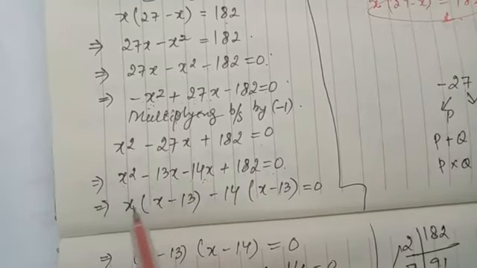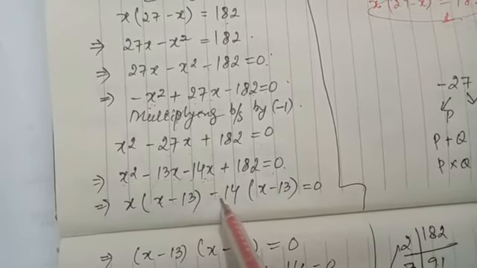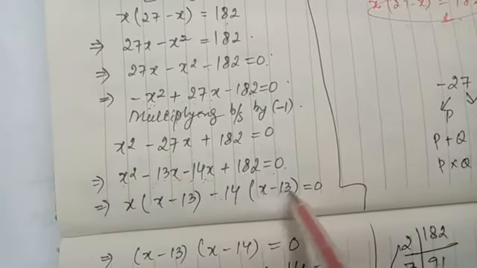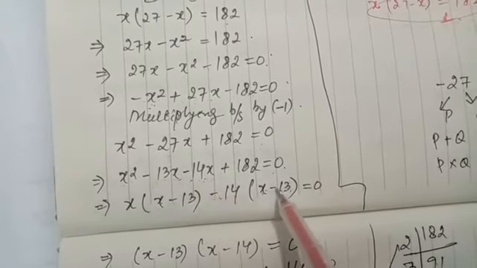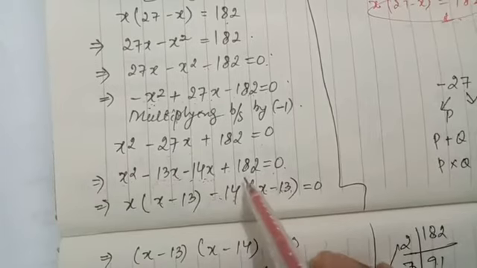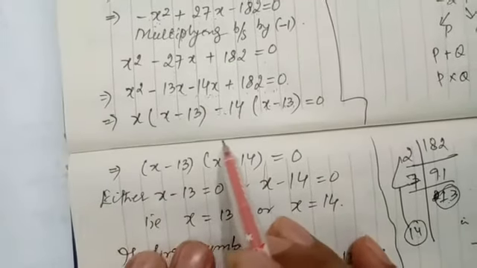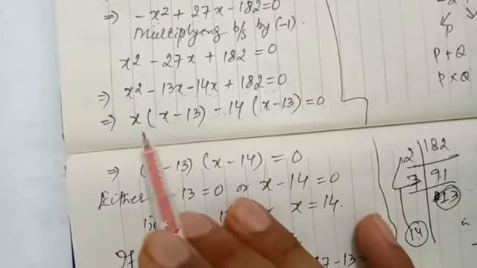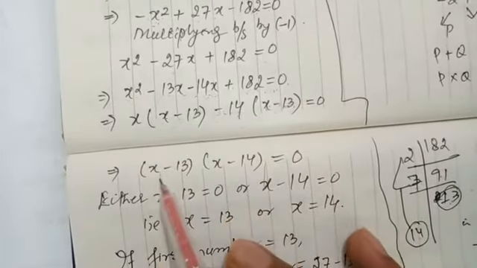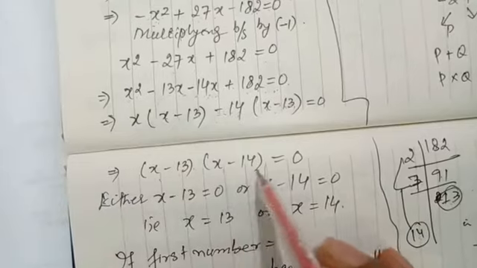Then I will take x common from these two terms. Here will remain x minus 13, and then I will take minus 14 common, and here will remain x minus 13. How? Because minus 14 into x is minus 14x, minus into minus is plus, 14 into 13 is 182, equals 0. Now see here, x minus 13 is a common expression in both terms, so I can take it out. There will remain x minus 14 equals 0.